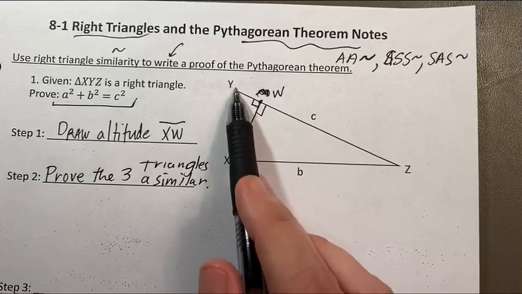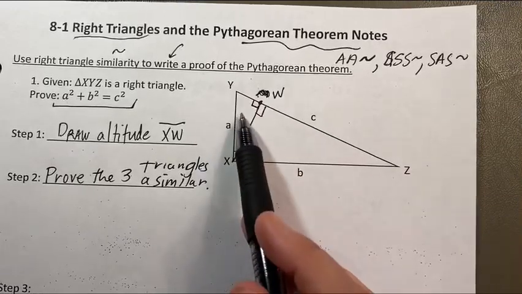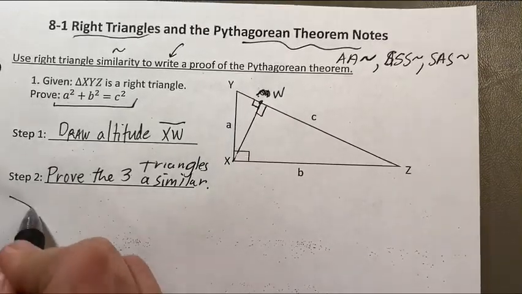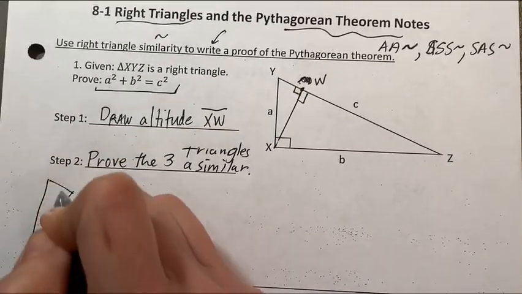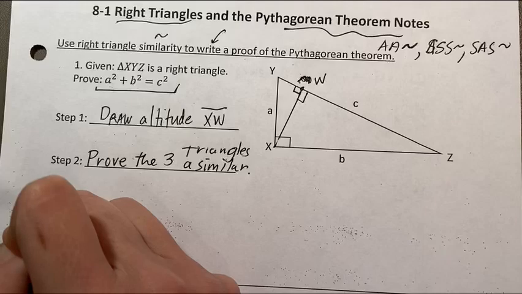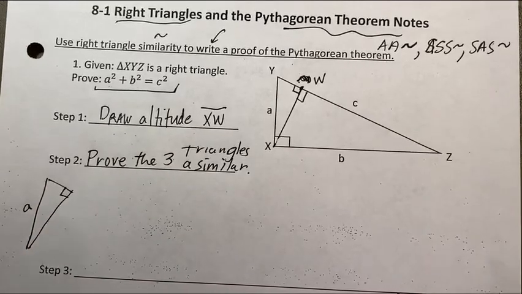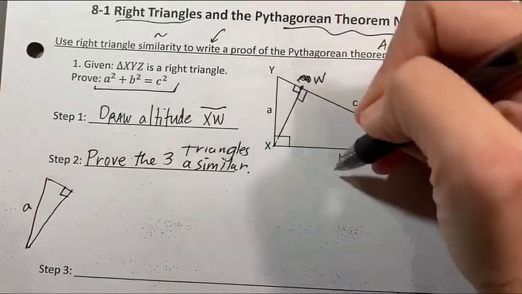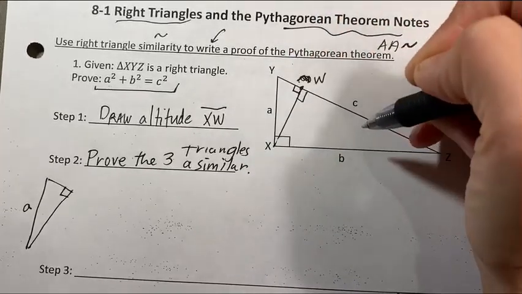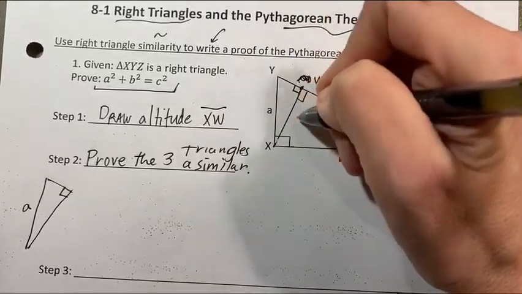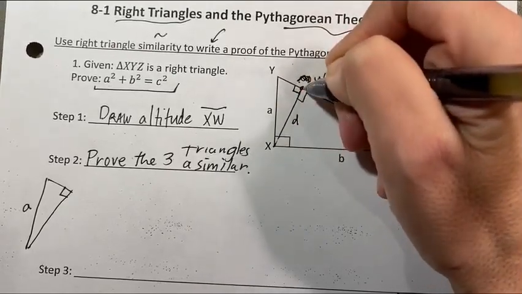Well, first I want to prove that the mom, this one, is similar to the baby. So I probably should draw it off to the side. We always say strategy one. Drawing this off to the side, this is A, and I need to come up with more lengths. For AB, I could call this length D, the altitude.